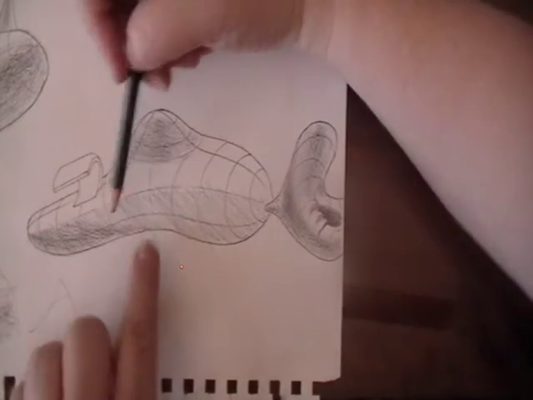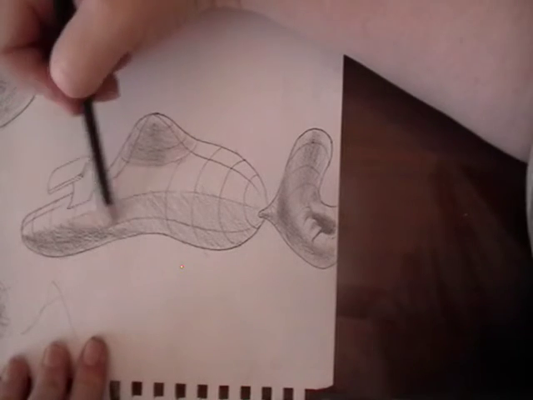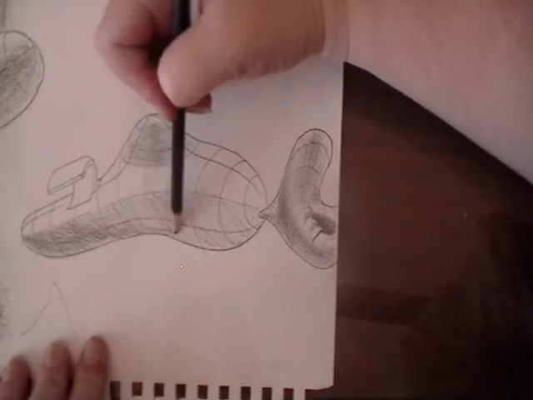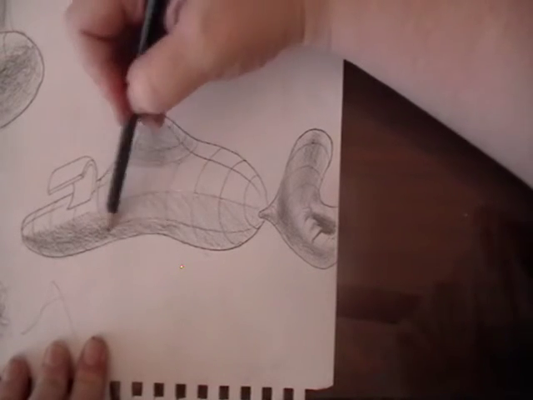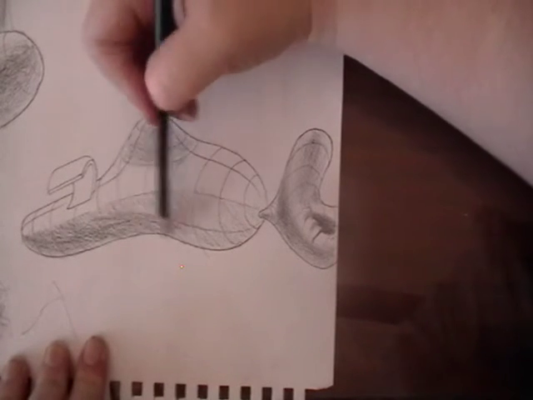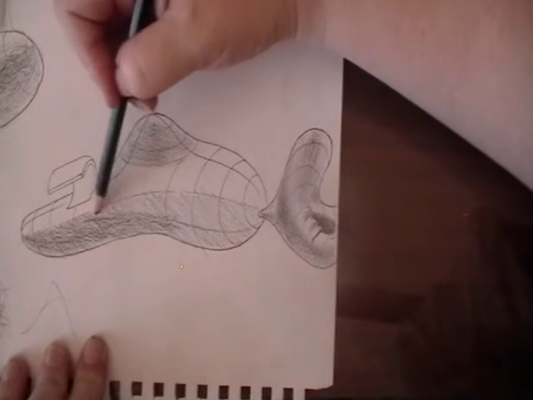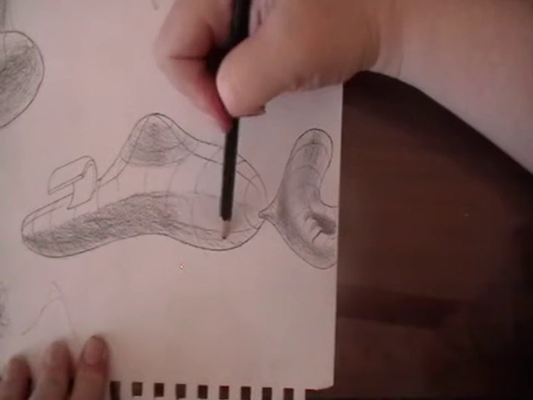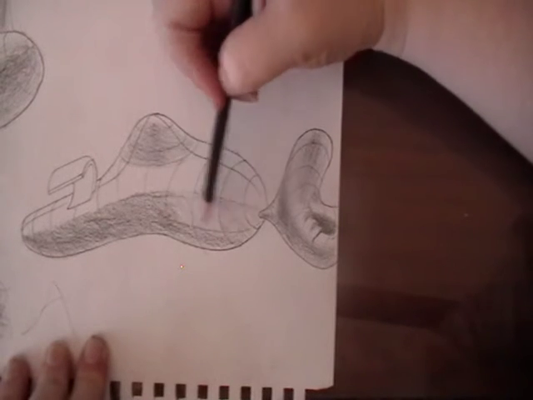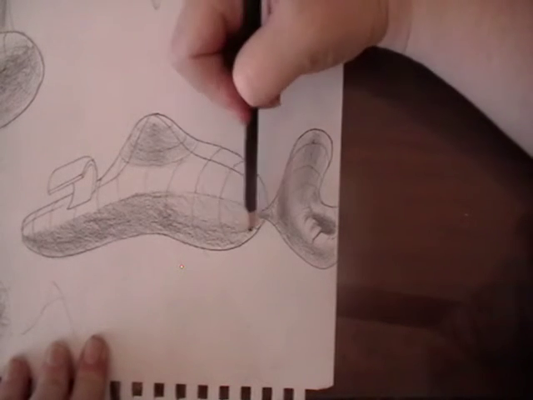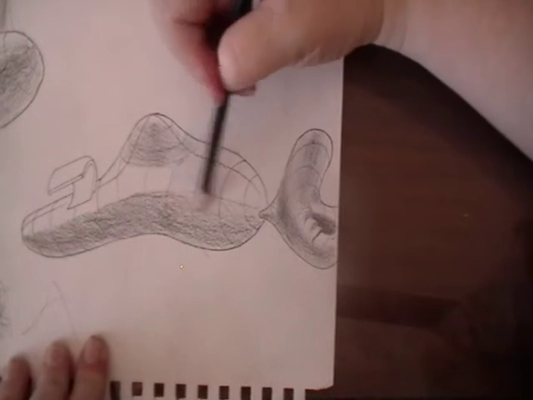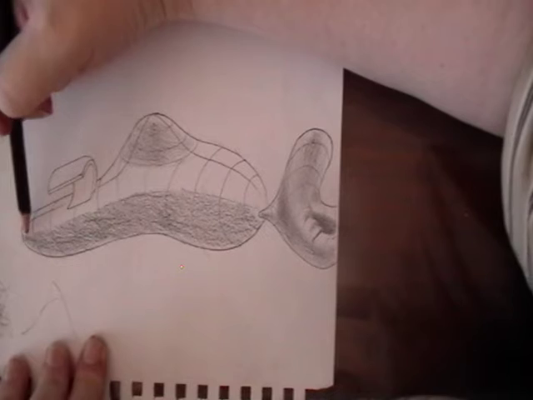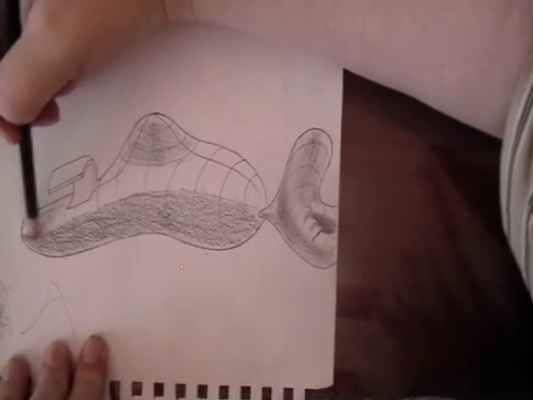Probably not as much here because it's higher up. Now let's put in our cast shadow.